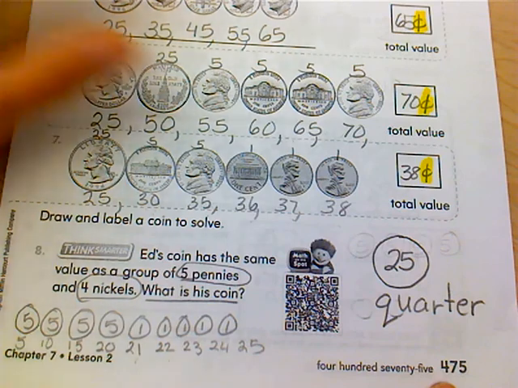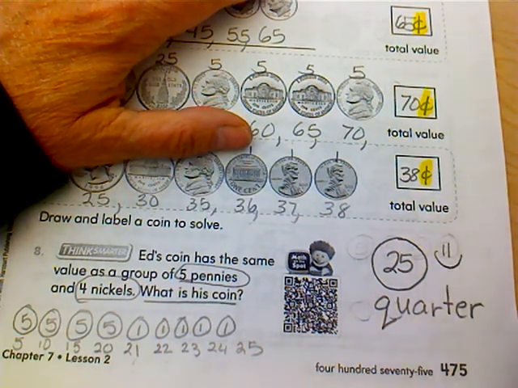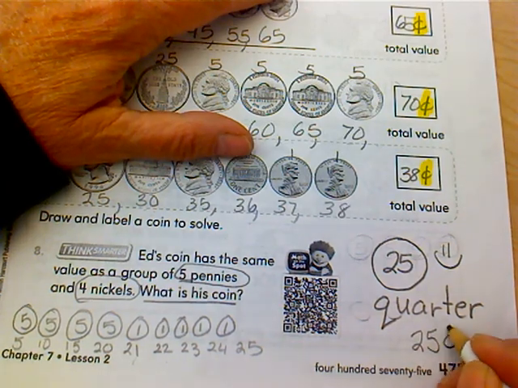So the coin that I am looking for is a quarter, and I hope you drew a picture of that quarter as well. So it also has a value of 25 cents. All right, let's go ahead and move on to the next page.